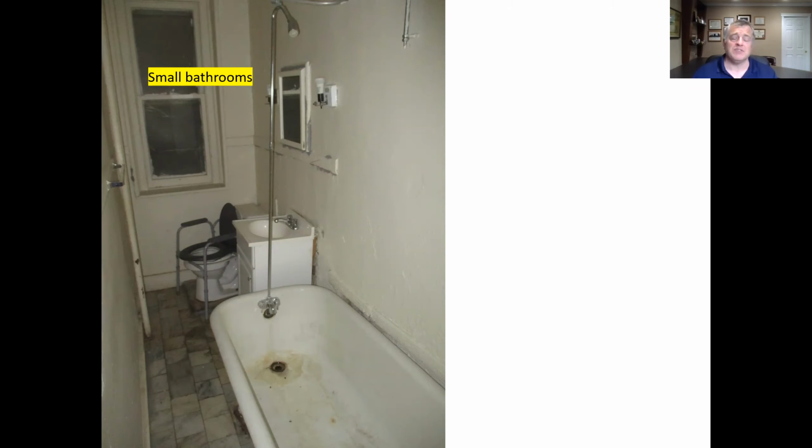These are tough to deal with. We'll usually have to see the architect come up with a clever idea of how to take some space from another room, redesign the bathroom, and put the tub against the wall or something, because this won't work. This is just not going to fly with this limited clearance.